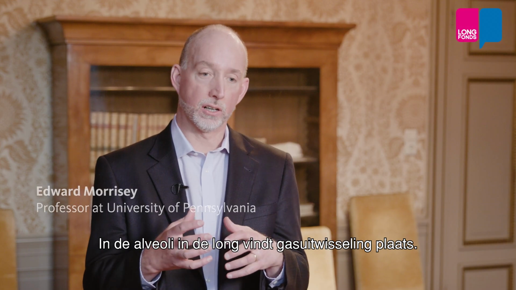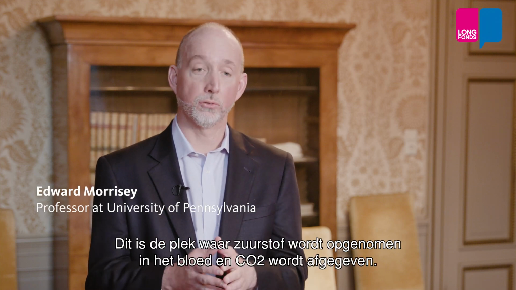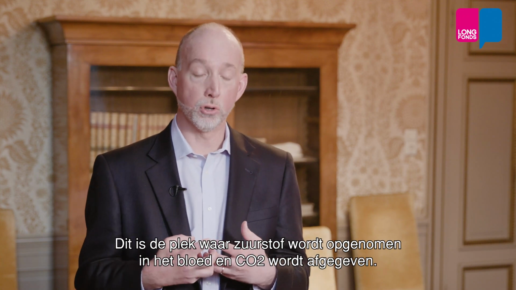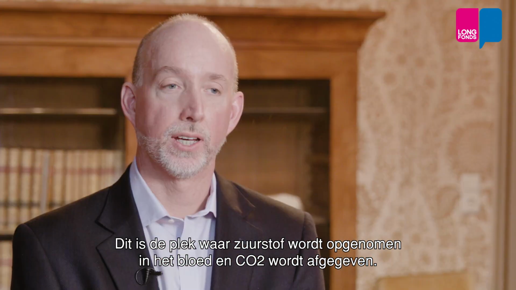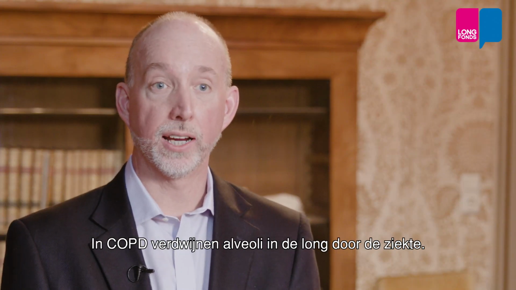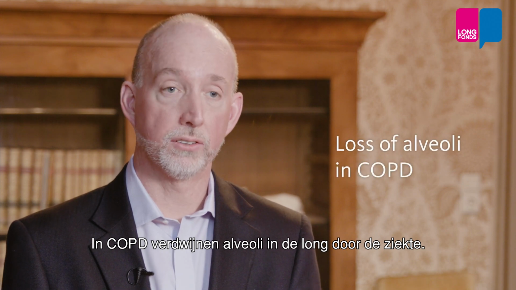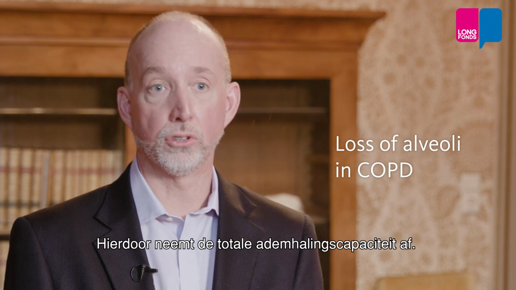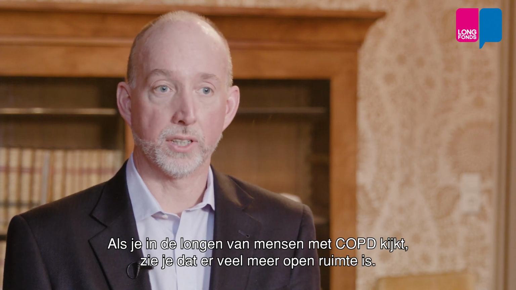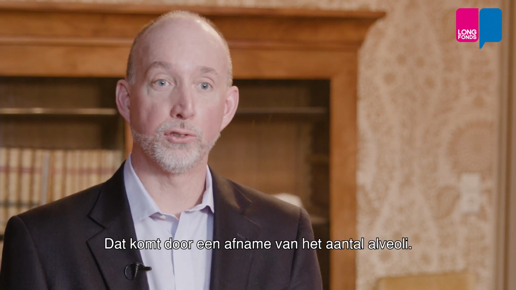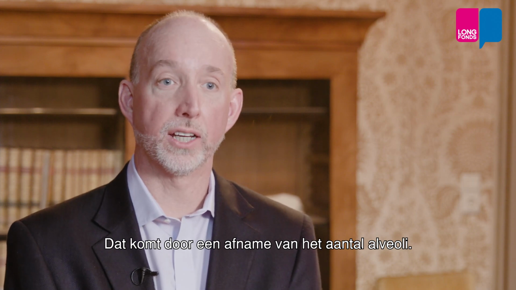The alveoli in the lung are where gas exchange takes place. This is where oxygen is absorbed within the circulatory system and CO2, carbon dioxide, is given off. In COPD, lung alveoli are actually lost due to the disease, and this causes a decrease in overall respiratory capacity. And if you look at people's lungs that have COPD, there's a lot more open space, and that is due to the reduction in the number of the alveoli.